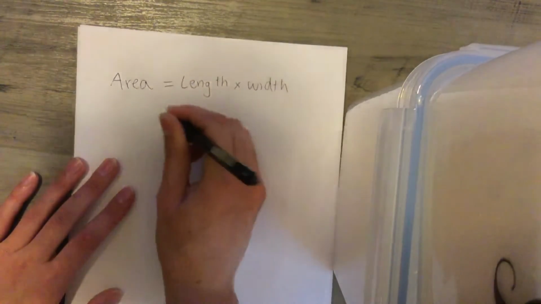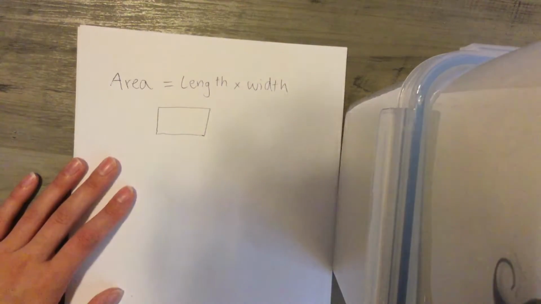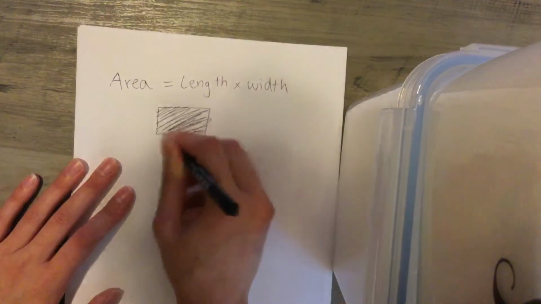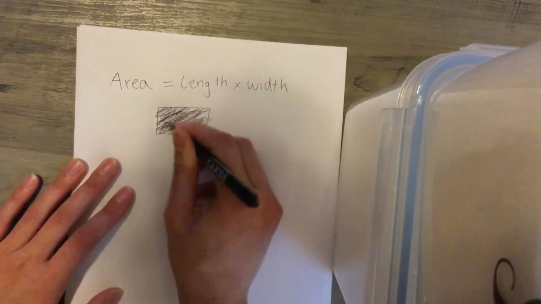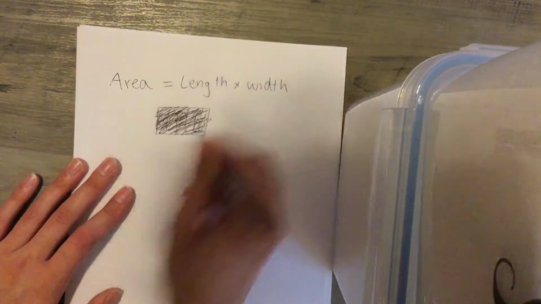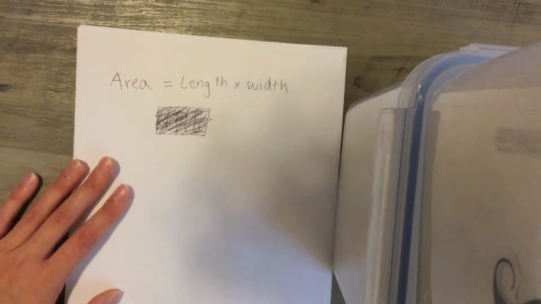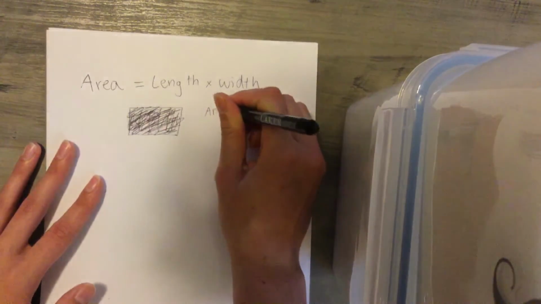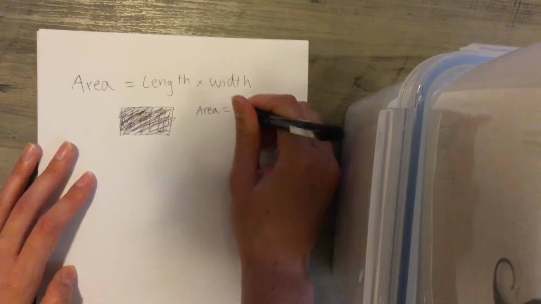Another thing, so area, if we're finding the area of a shape, say a little rectangle like this, area is everything that's inside. So if we wanted to know the area of this shape, it would be how big is the inside of this shape? How much can fit in the inside? That's the area. So in the packet, it says the area of a certain exhibit is, say it says 12 square feet.